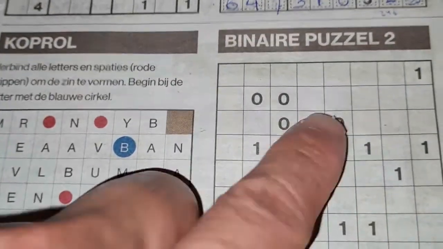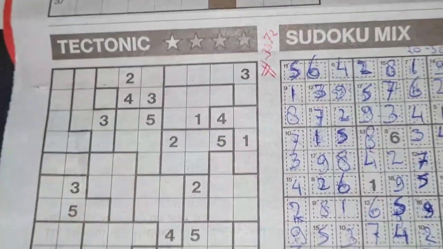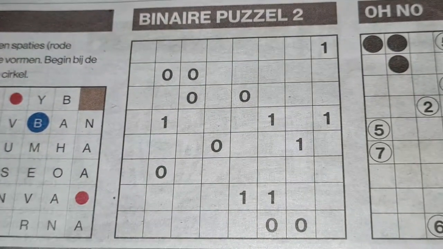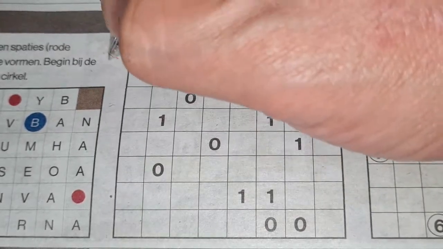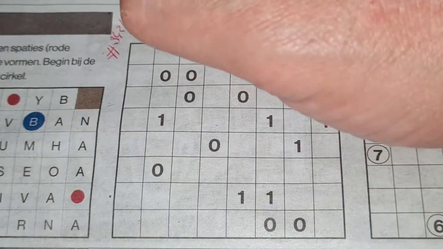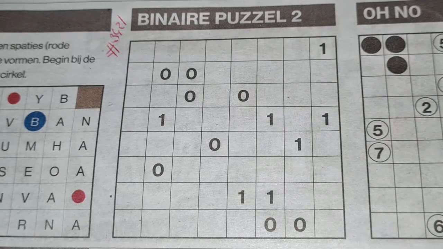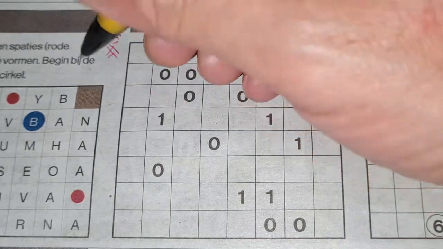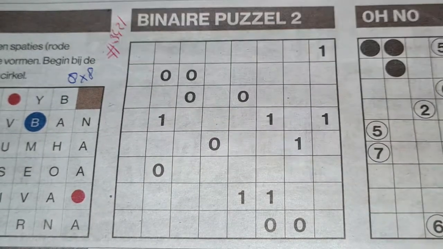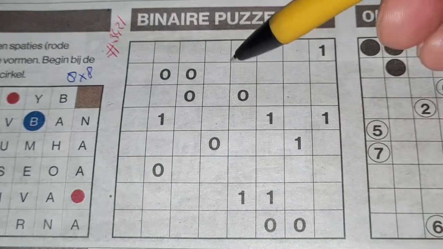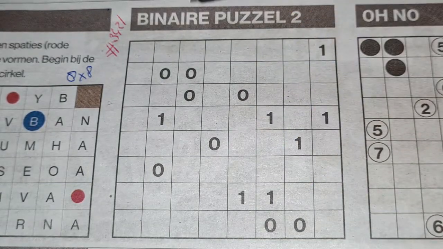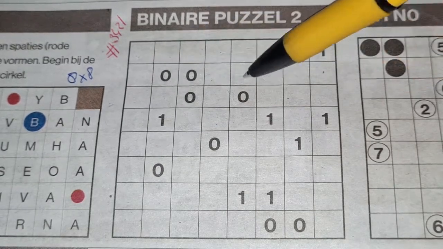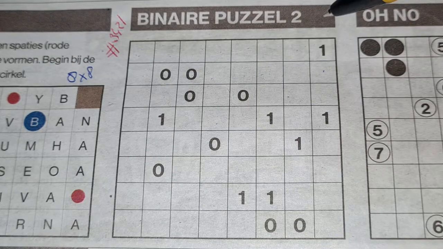Two puzzles left, a binary puzzle and a tectonic one. But first, I will solve this little baby for you, and this will be number 3421. All right. And what kind of binary puzzle is this one? 1, 2, 3, 4, 5, 6, 7, 8. It's an 8 by 8 binary puzzle. That means in a row or in a column, there are always 4 zeros and 4 ones. All right, so let's get started.